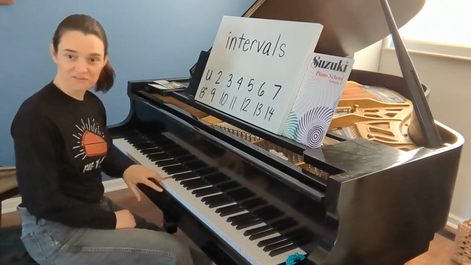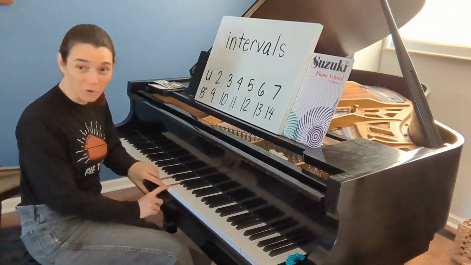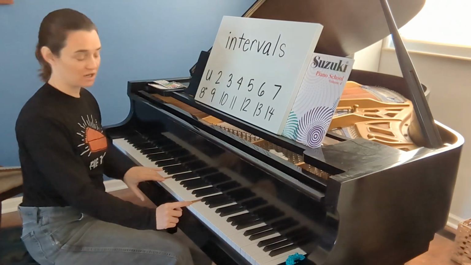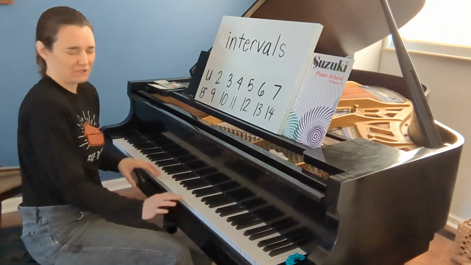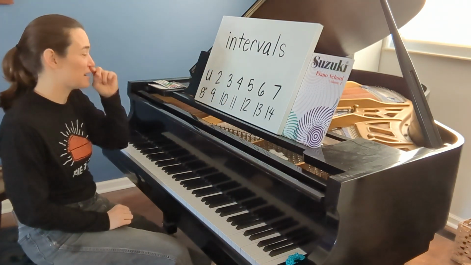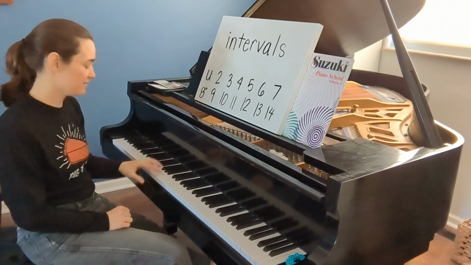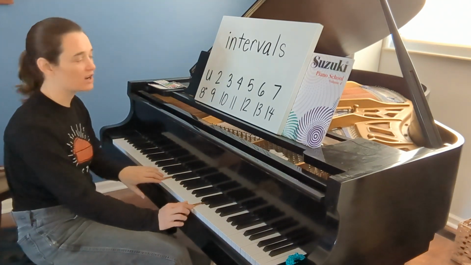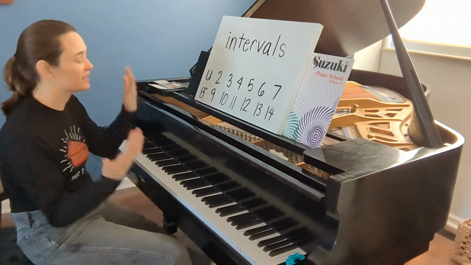11ths, you've guessed it, it's a fourth that's bigger. Oh, still sounds bad. That is a fourth. All right, fifths become 12ths if you add an octave. Anyway, and so on and so on and so on.